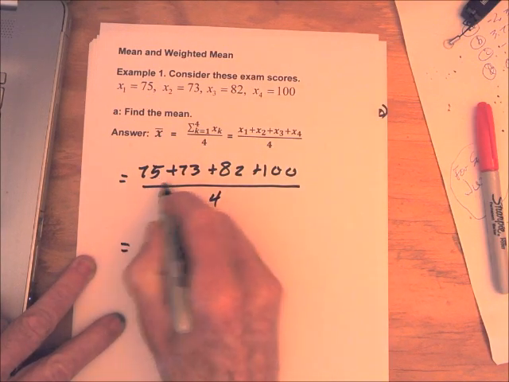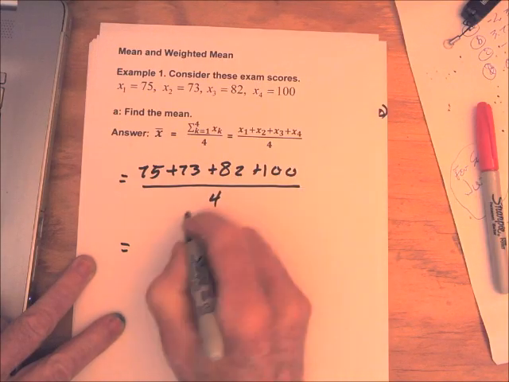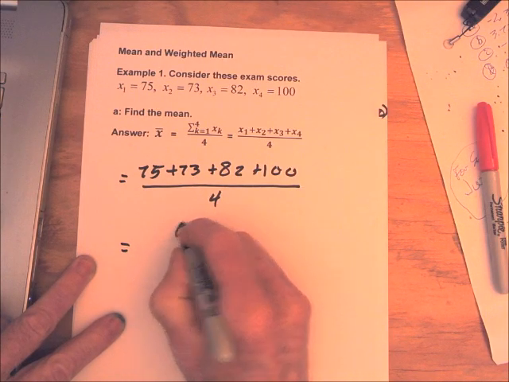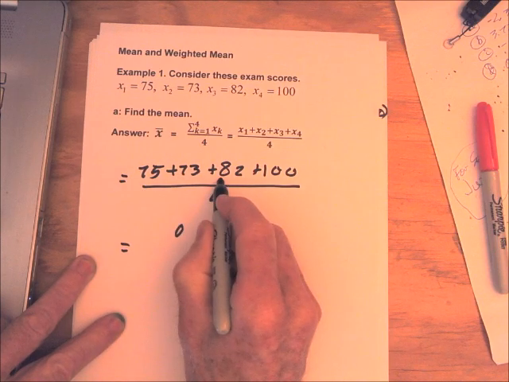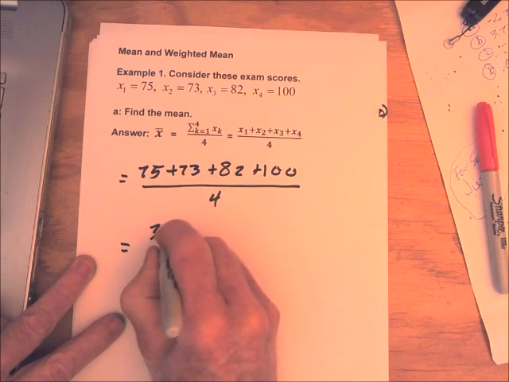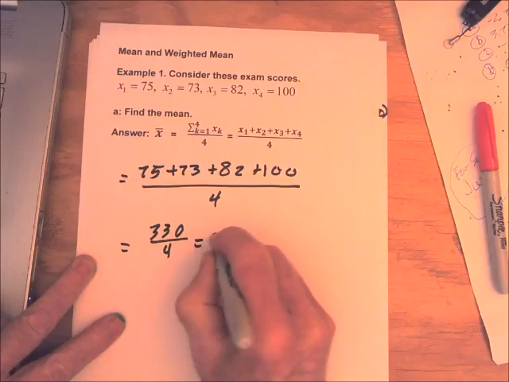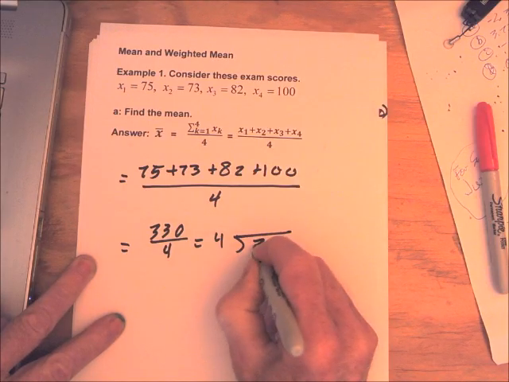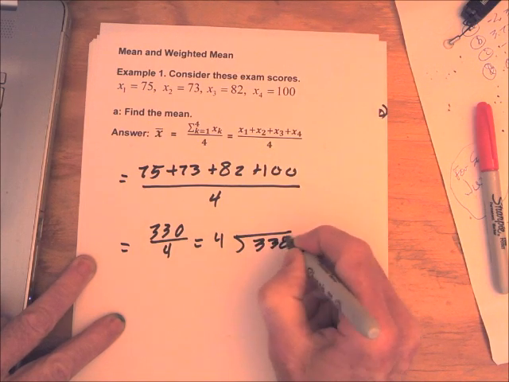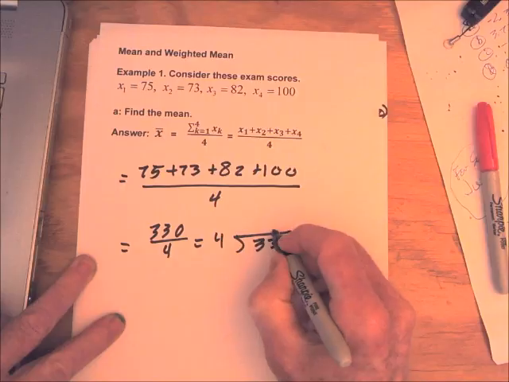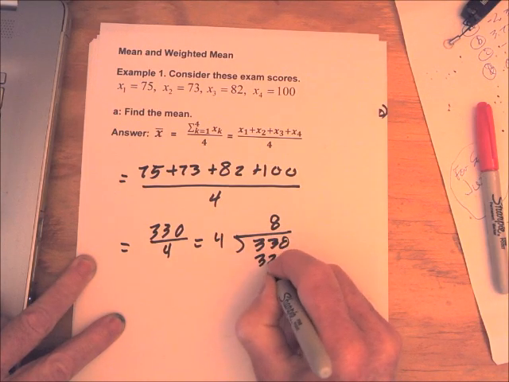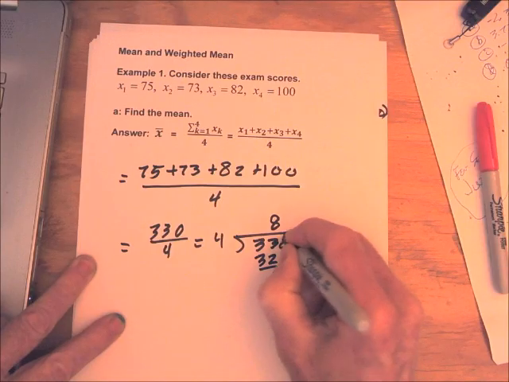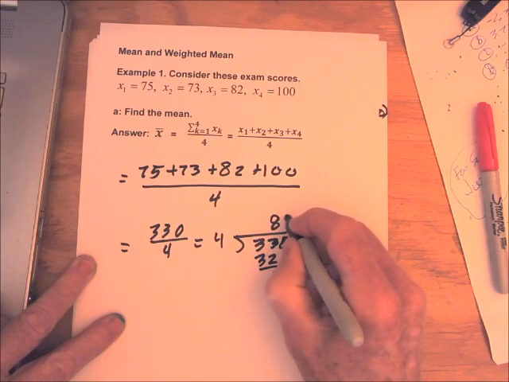And let's see, 5 and 3 is 8, and 2 is 10. 31, 1 and 7 is 8, 15, 23, 33. 330 divided by 4. 4 into 330. 4 doesn't go in 3, goes in 33 8 times. 8 times 4 is 32. Remainder 1, go down to 0. 4 to 10 goes 2 times.